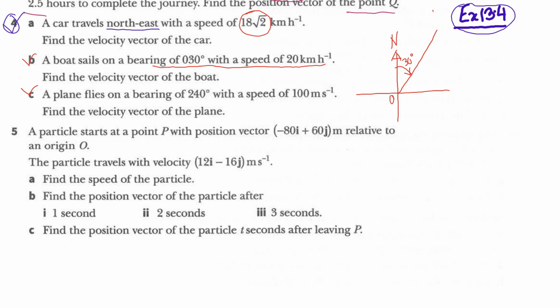From north, it goes making an angle with the north, traveling with 30 degree in that direction. The part remaining on the below, so total you know north to the east is 90 degrees, so 90 minus 30 gives us 60 degree on the below, and the speed is given 20 km per hour. So this is the speed, 20 km per hour.